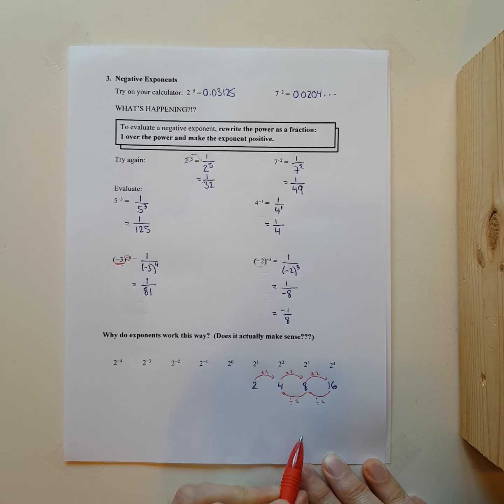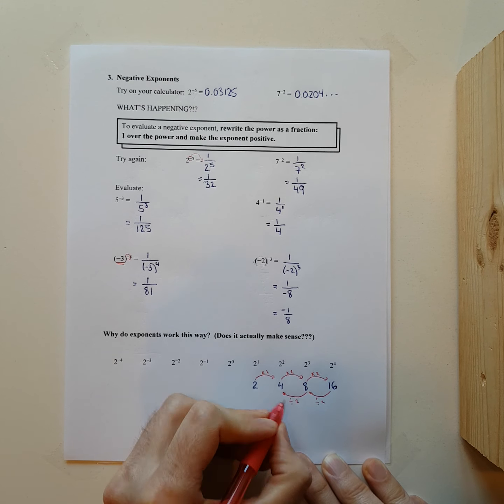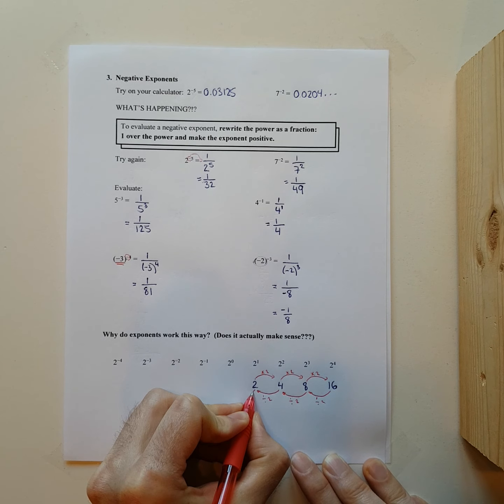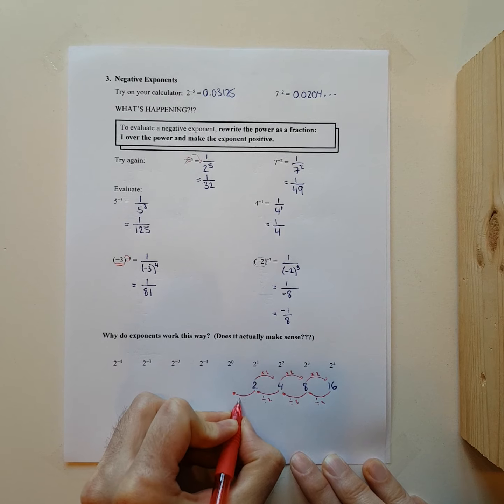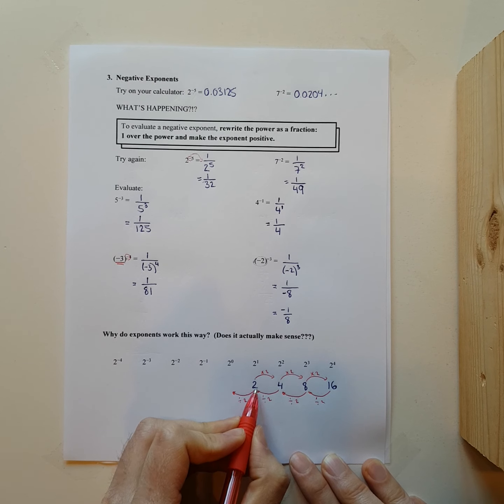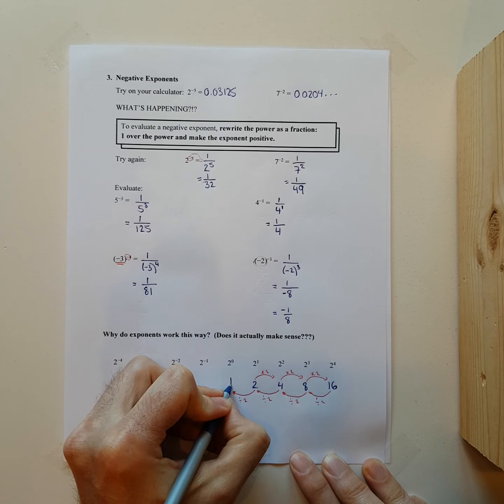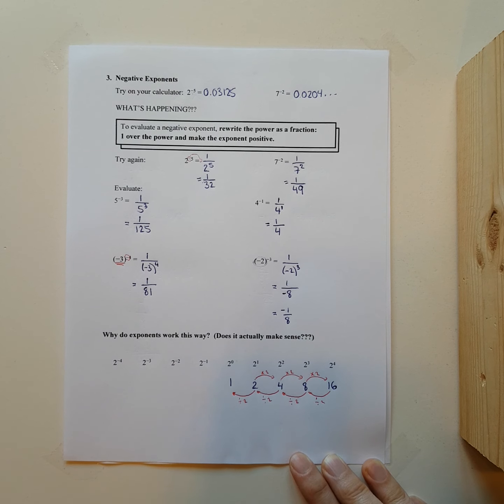So 16 divided by 2 is 8. 8 divided by 2 is 4. 4 divided by 2 gives me 2. If I now continue this pattern, does this make sense? If I divide by 2, 2 divided by 2 gives me my answer here, which is 1. And here we are, 2 to the exponent 0. We said anything to the exponent of 0 is 1.